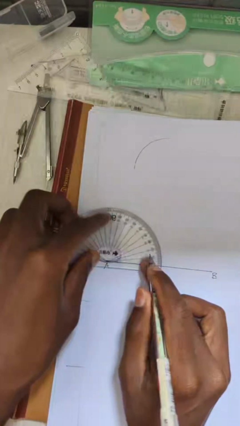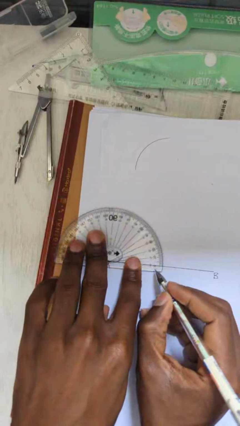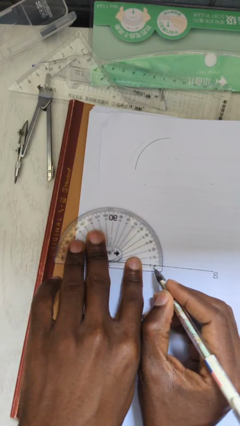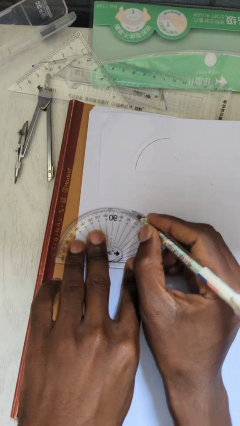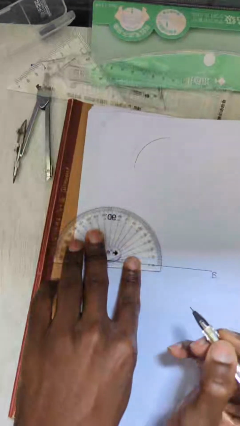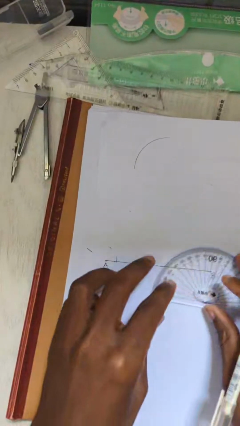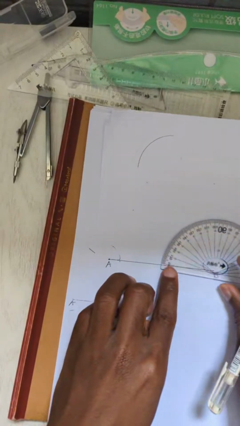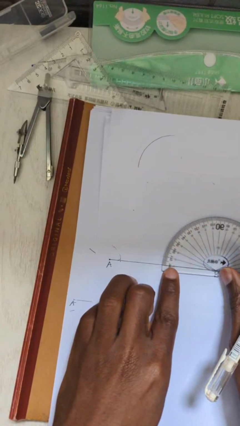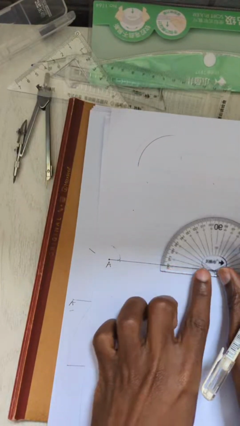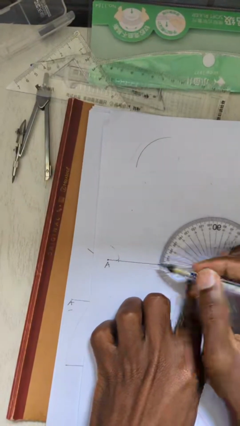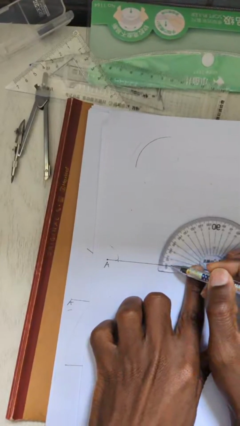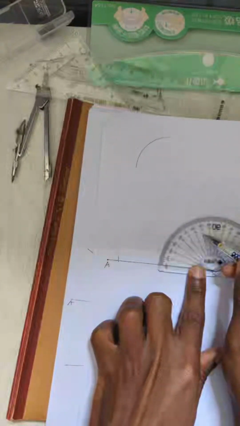So now here is the 0, right? The 0 is where the line is. So 0, 10, 20, 30, 40, 50, 60, 70. So 70 is here. If you want to do the same for 70 here using the small numbers, you do the same, but this time this line is on the small 0, so we use the small numbers 0, 10, 20, 30, 40, 50, 60, 70.